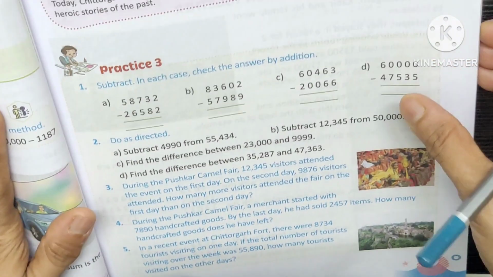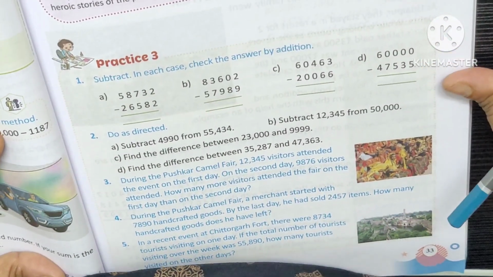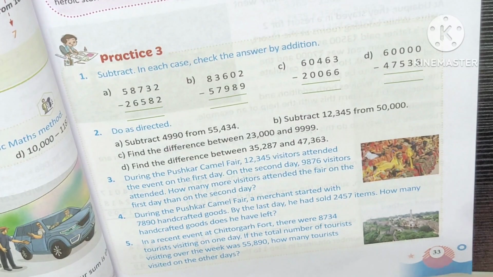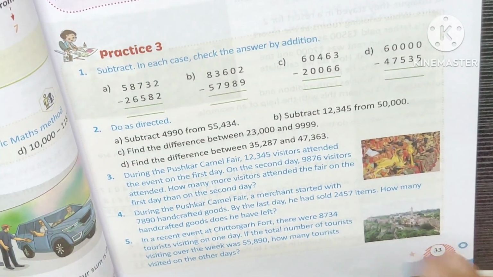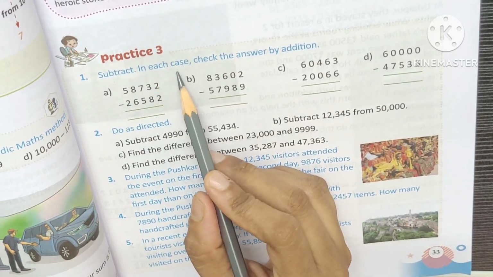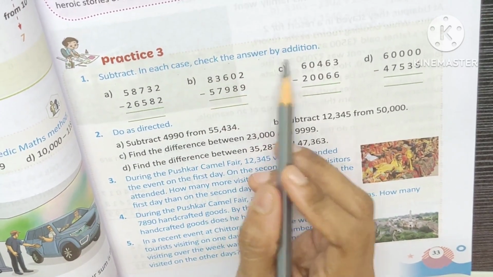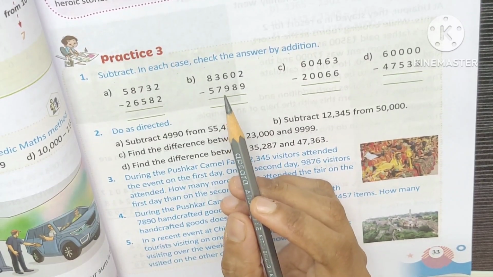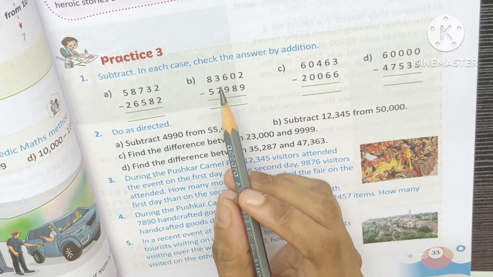Let's see practice 3. Subtract. In each case, check the answer by addition. First we have to subtract it and then we have to check the answer.